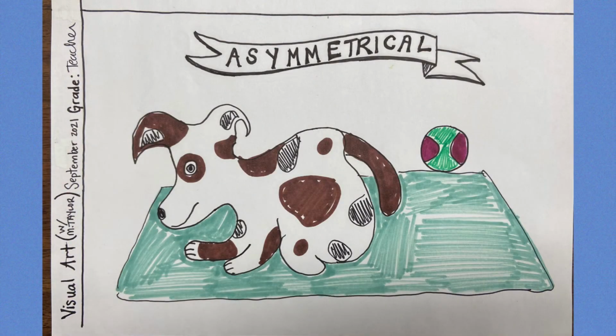And here's the completed drawing. Okay, so now you have seen an example, you have the paper in front of you, find something to draw with, something to color with, and let's see what you can come up with. I look forward to seeing what you create.